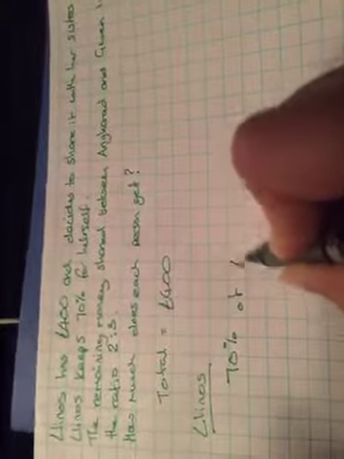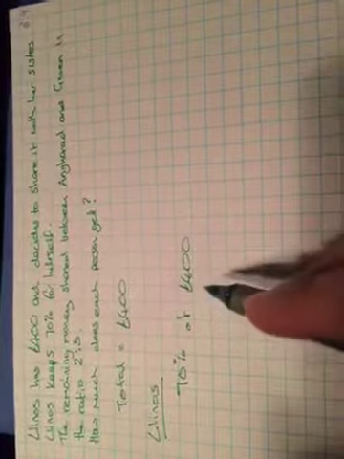So Llynnos is keeping 70% of £400. That's what I'm going to deal with first. Her sisters get the remaining amount, but let's deal with that later. Let's just find out how much Llynnos gets to keep for herself. So how do I find 70% of £400?